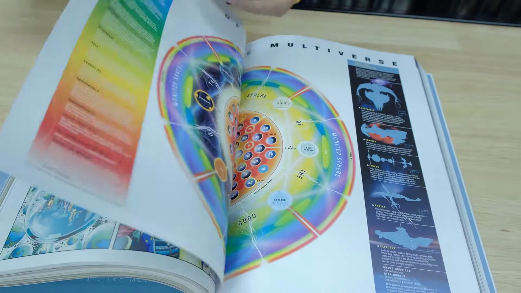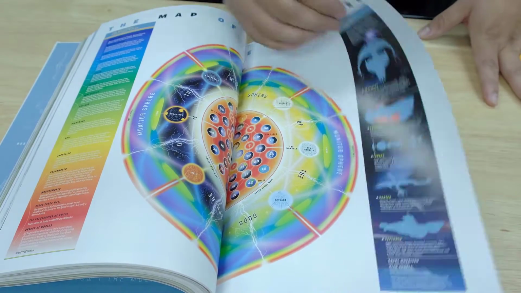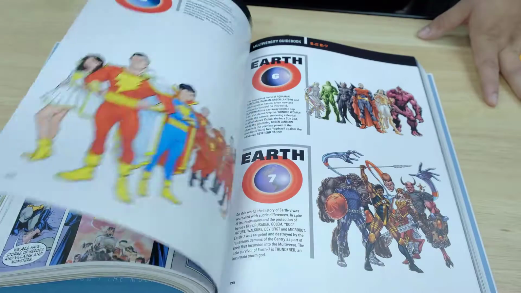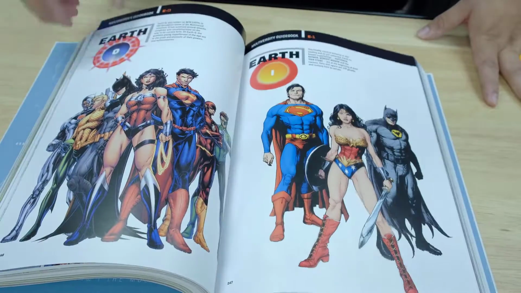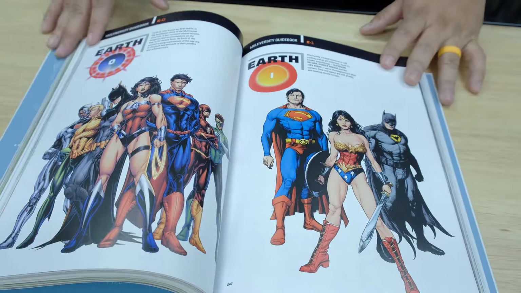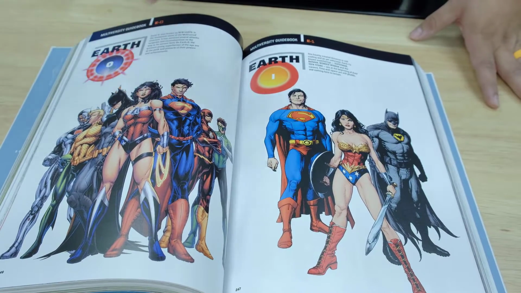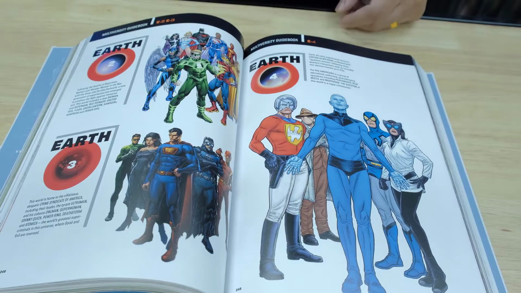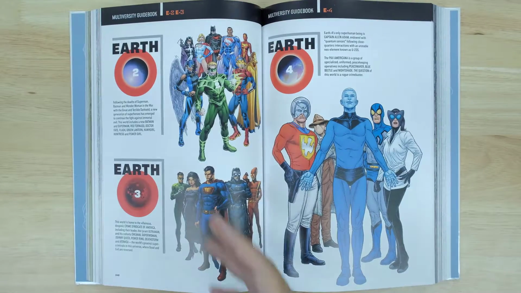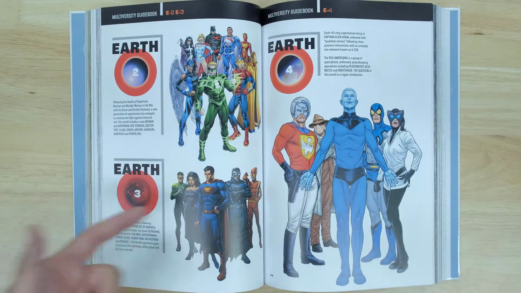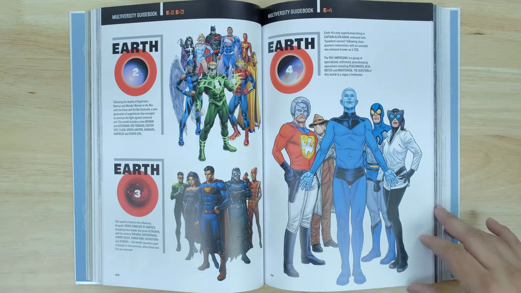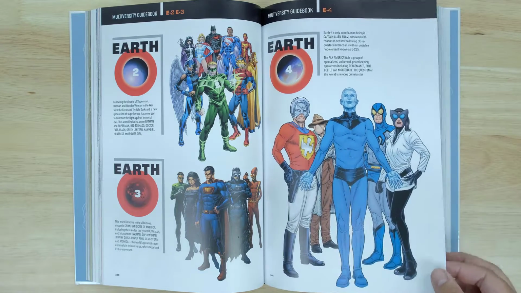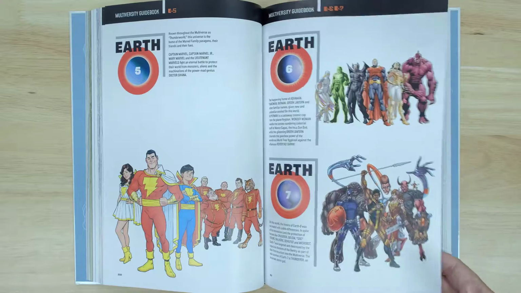Here's what I like. Okay, so you get a map of the multiversity, like I said, and there is a breakdown of each Earth. So basically, if you know the New 52 universe, that was basically Earth 0. Earth 1 is this one. You also get Earth 2. And then you have other Earths like Earth 3, which is where Ultraman and the Crime Syndicate of America is in. You got a lot of different Earths, guys.